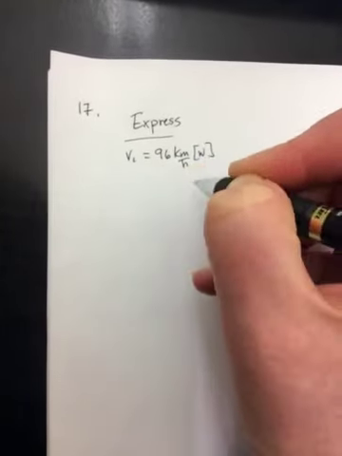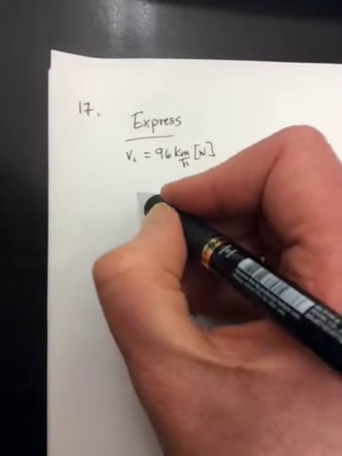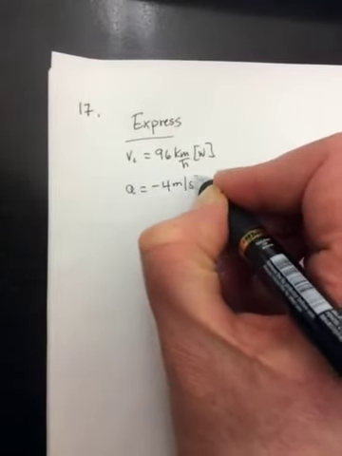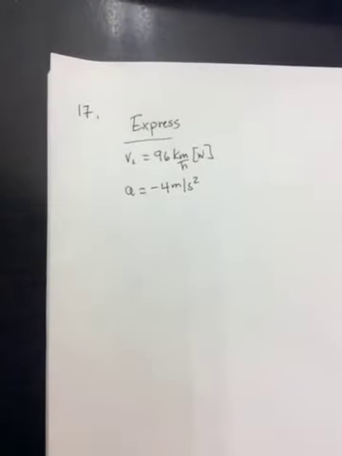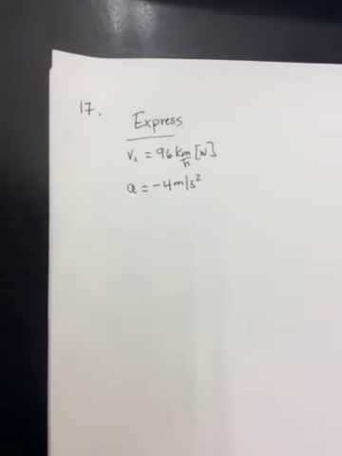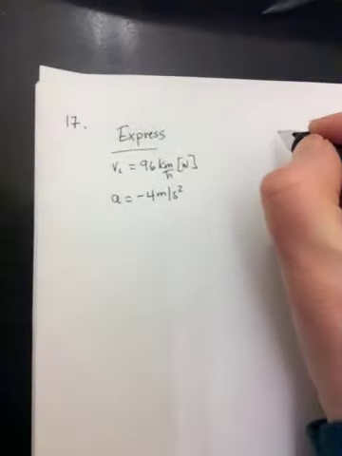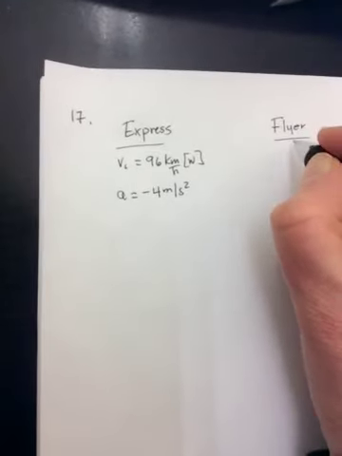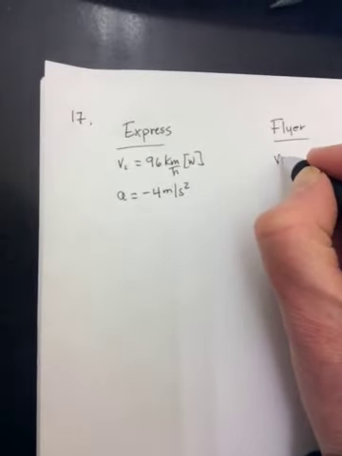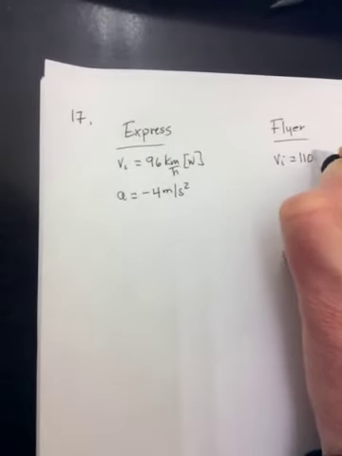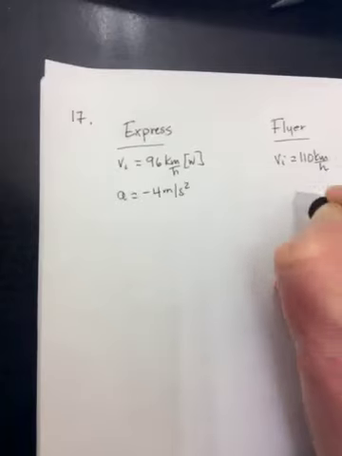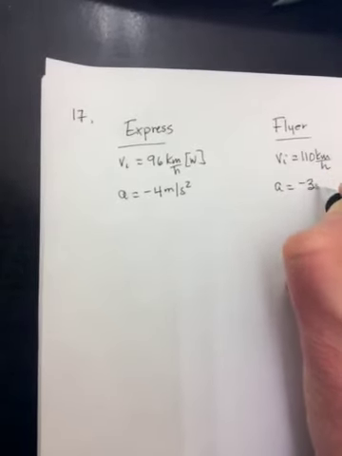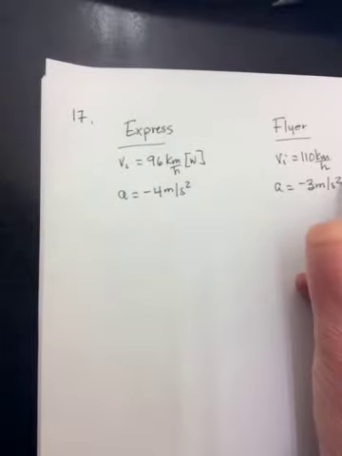It slows down at a rate of 4 meters per second squared, so negative 4 meters per second squared is its acceleration. That's the express. The flyer is traveling 110 kilometers per hour, and it slows down at a rate of negative 3 meters per second squared.